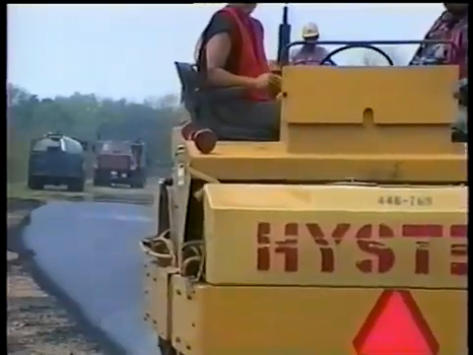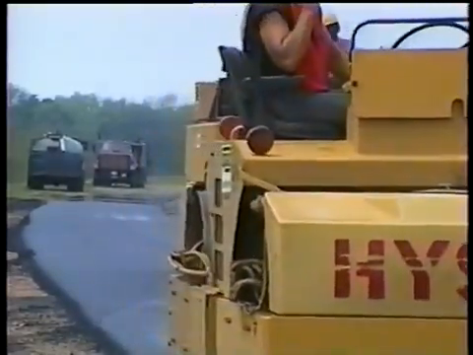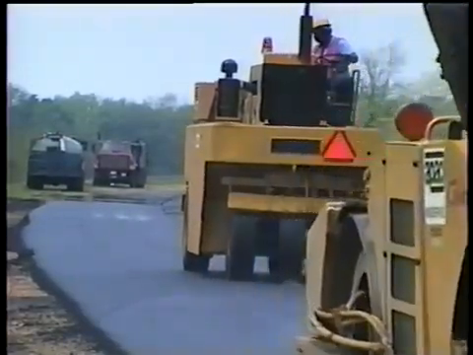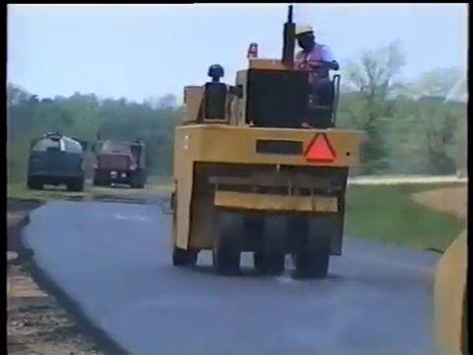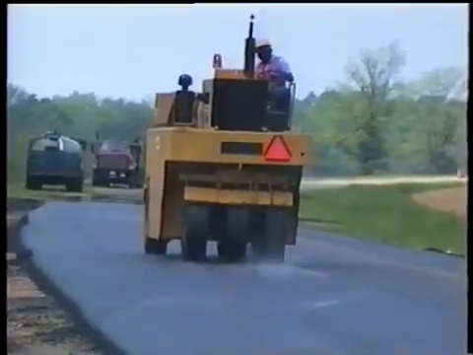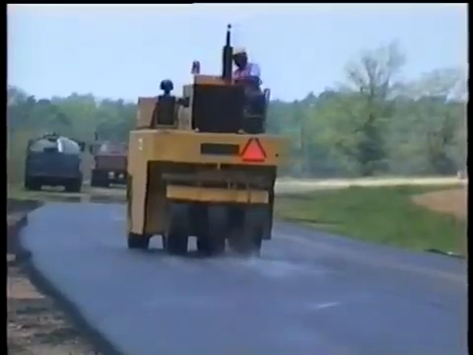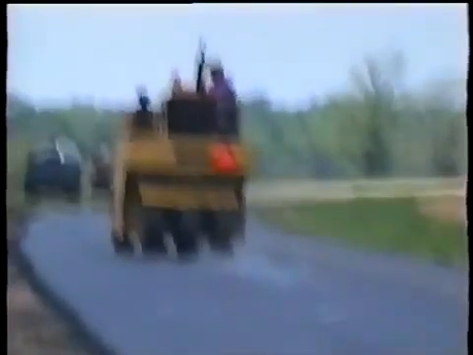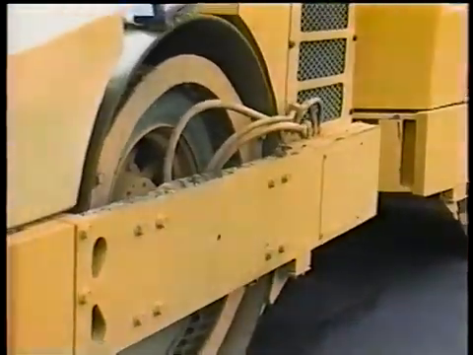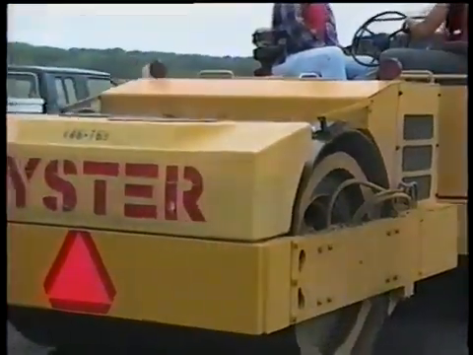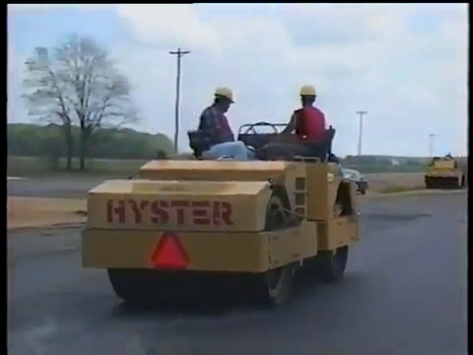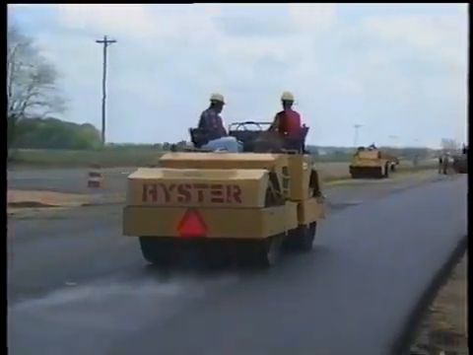The vibratory mode is used in the beginning of the rolling operation because it provides the most compaction. The static mode, that is without vibration, allows the same roller to smooth out the pavement.